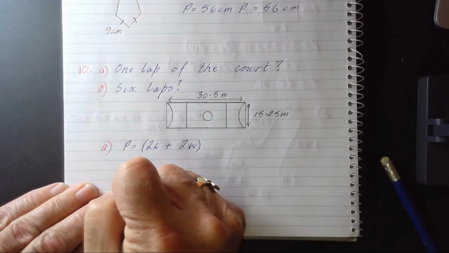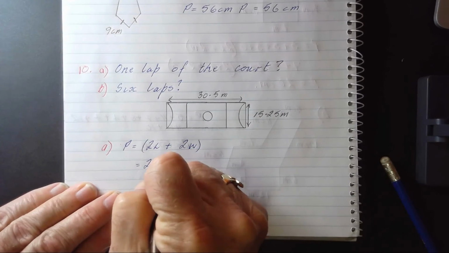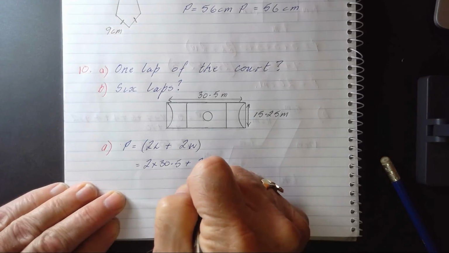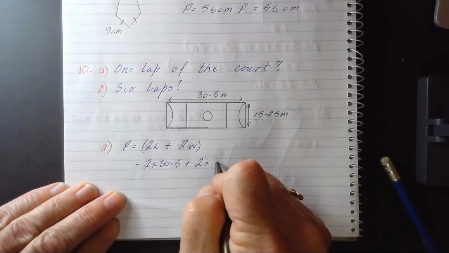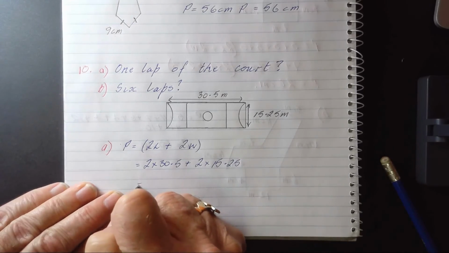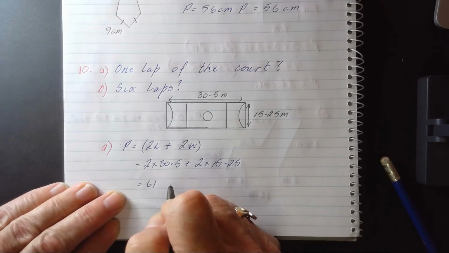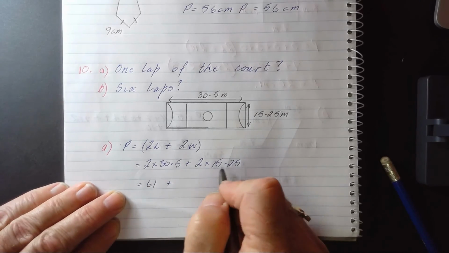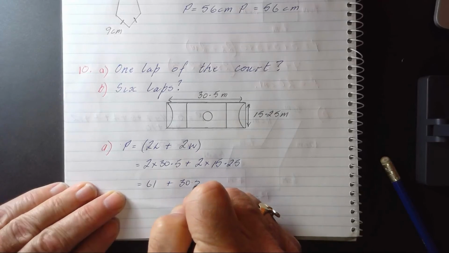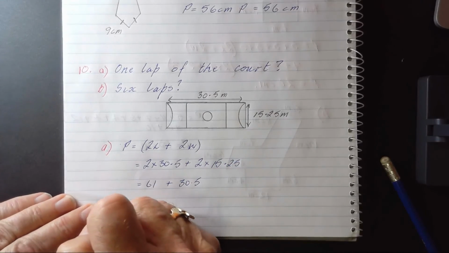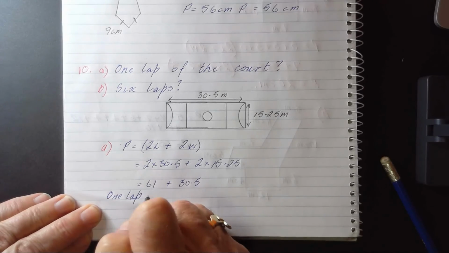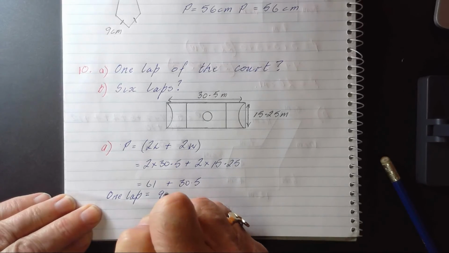So I've got twice 30.5 plus twice 15.25. And that equals twice 30.5 is 61, plus twice 15.5 is 30.5. So one lap equals 91.5 metres.